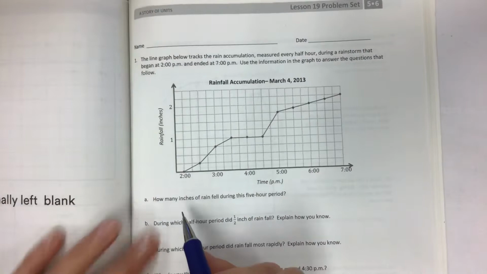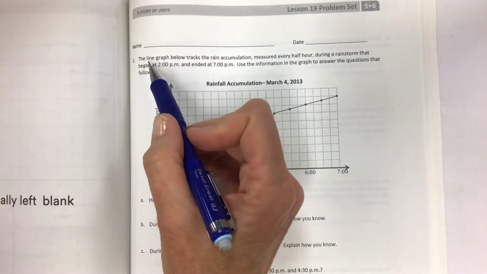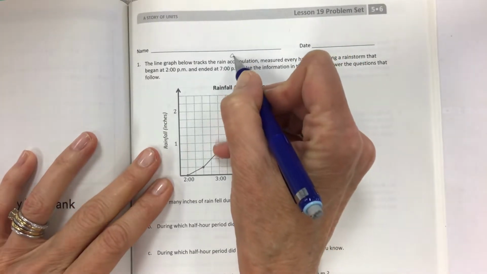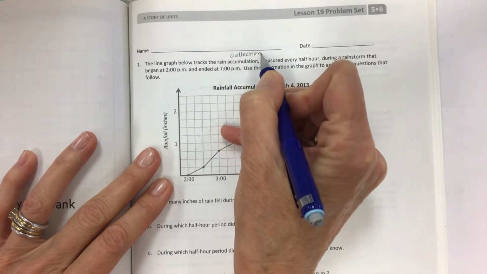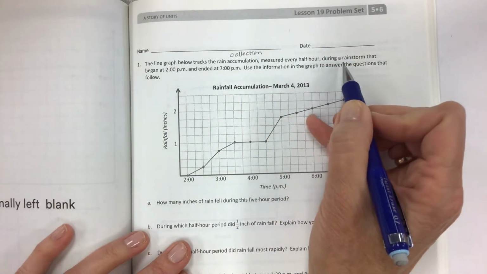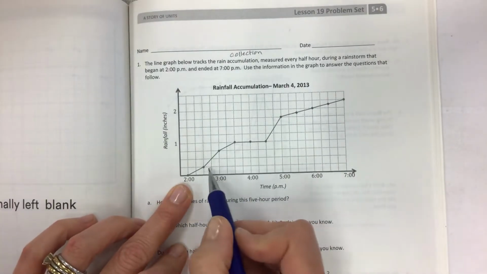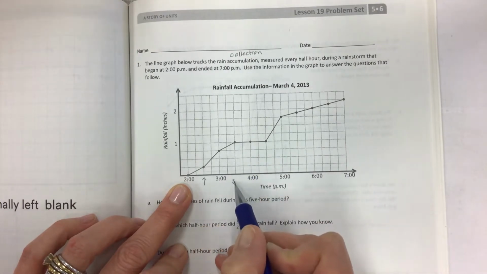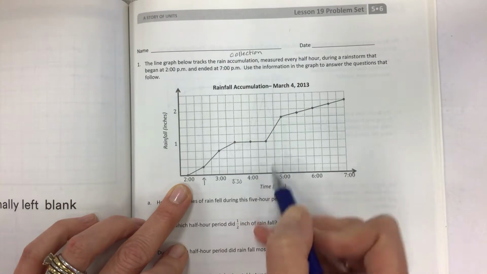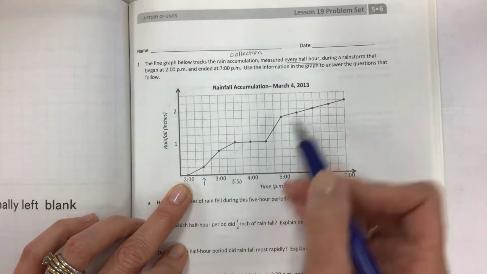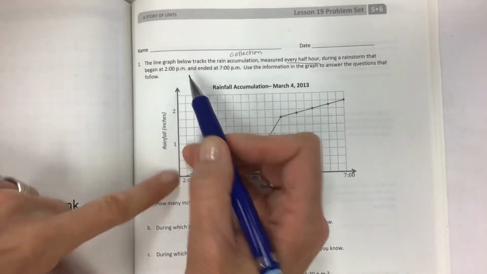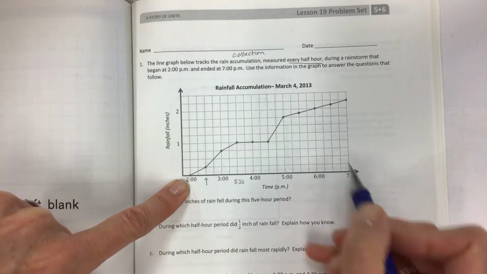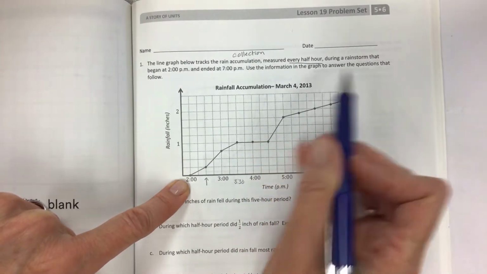Okay. So let's take a look. How many inches? Let's go back up here. The line graph below tracks the rain accumulation. Big word. That means it's like you're collecting it. Measured every half hour during a rainstorm. These are the half-hour increments. Notice that's where the points are on the half-hour increments here. Okay, that's what they mean by every half hour. That's where the points are. During a rainstorm that began at 2 p.m. and ended at 7, that's when we have our last amount of data. Use the information in the graph to answer the questions that follow.